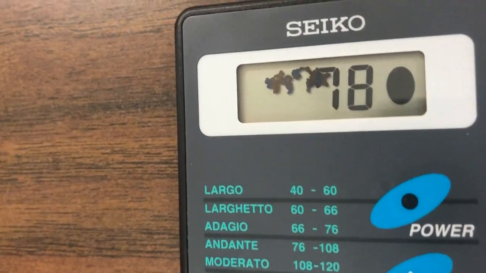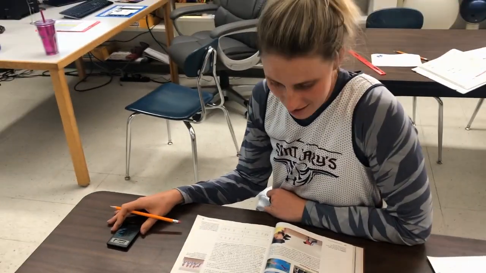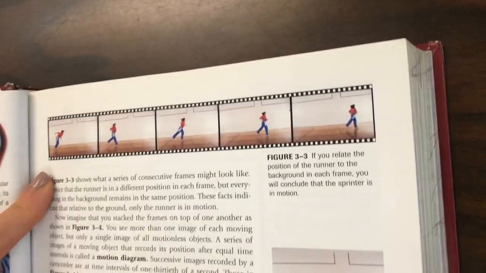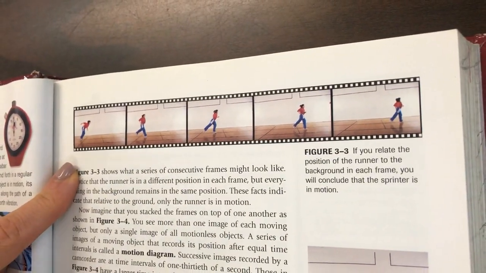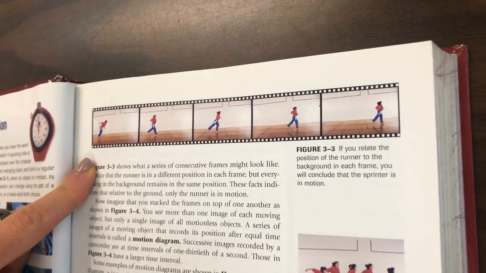God, what is that noise? Ladies and gentlemen, this is a metronome. A metronome is a constant time interval. So let's take a look at this image here. Think of this metronome as one of those strobe light pictures that we saw in that video, at a constant time interval that takes a picture.